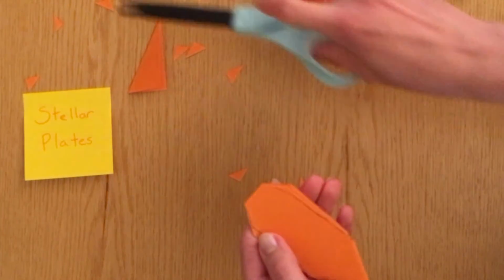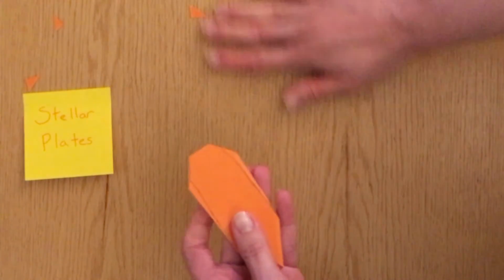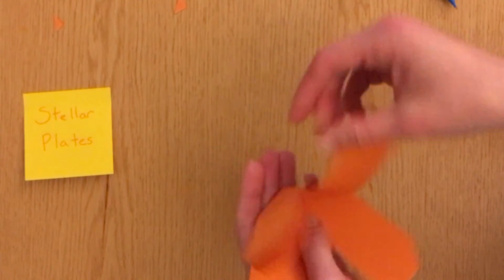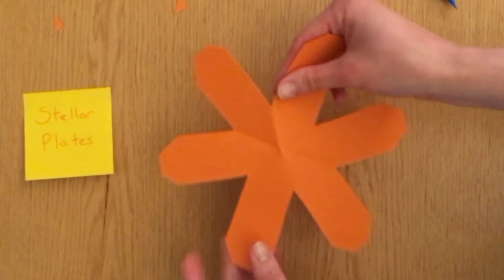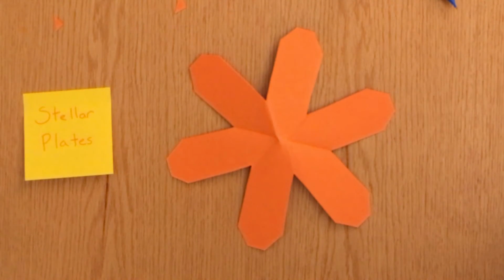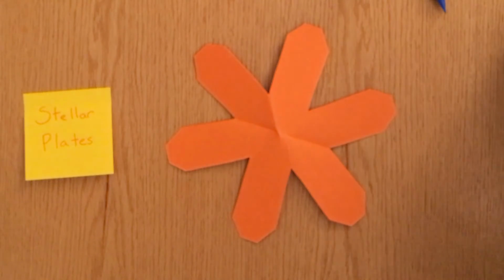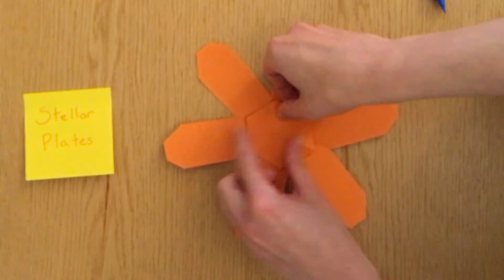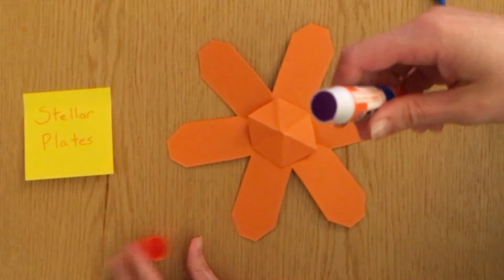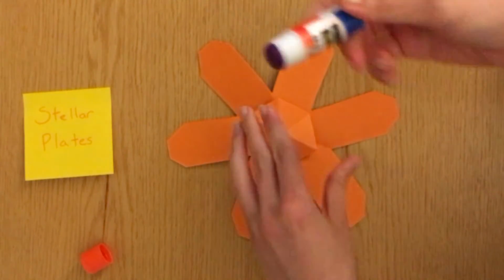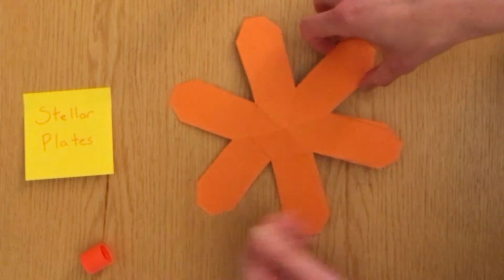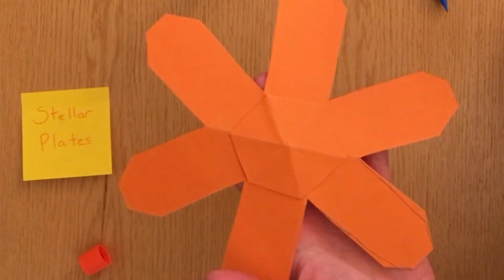There we go. And now when I open it up, I will have a stellar plate, which has 6 sides, as you can see here. And if you have any scrap, feel free to make a small hexagon to add to the middle. Now go ahead and glue everything in place. And here is our completed stellar plate snowflake.